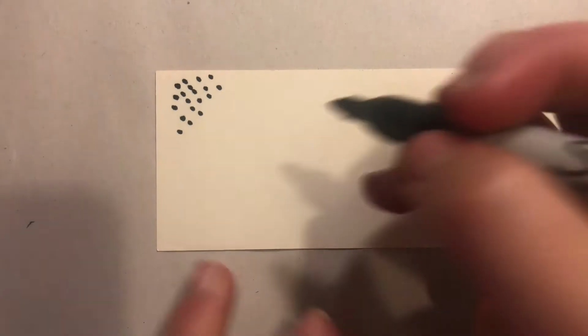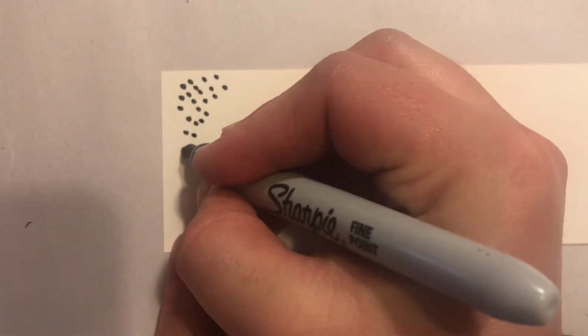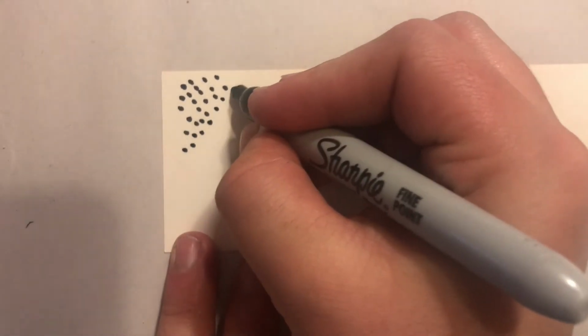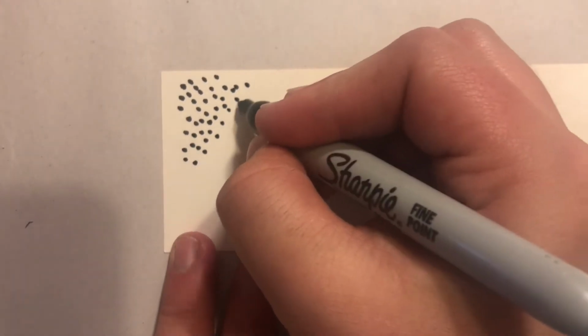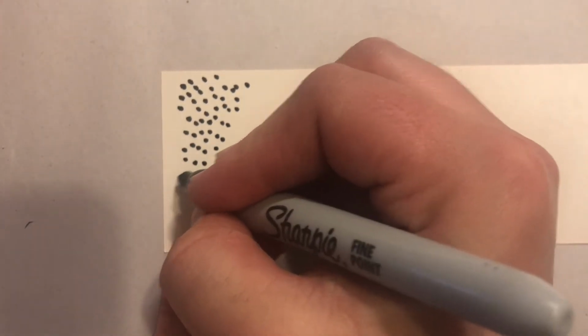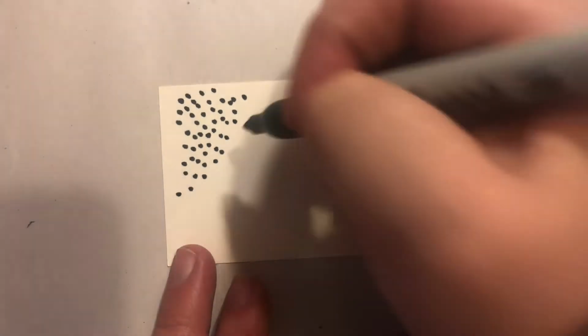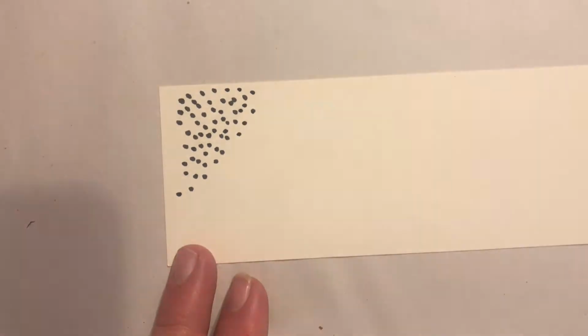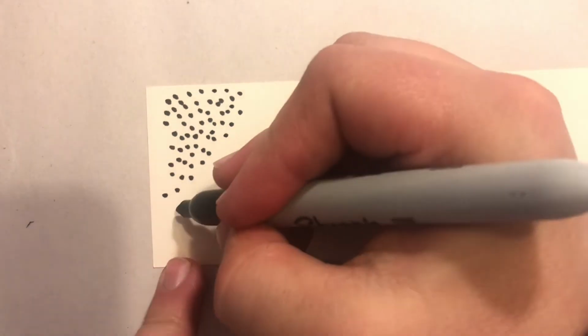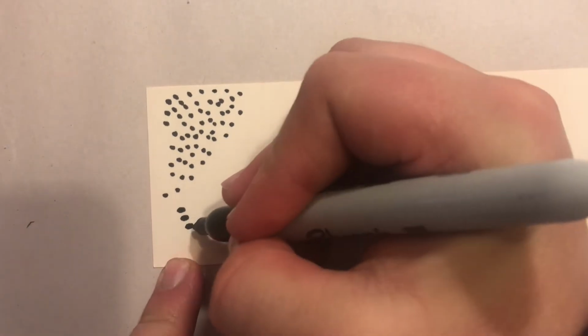Alright, so the first kind of dot you're gonna make is the one I showed you, just some small little practice dots with the Sharpie, just using the very tip. The little dots are very useful again if you're getting a lot of detail and getting really precise work. And then you can also create these larger dots.